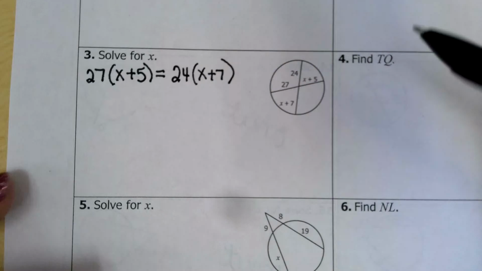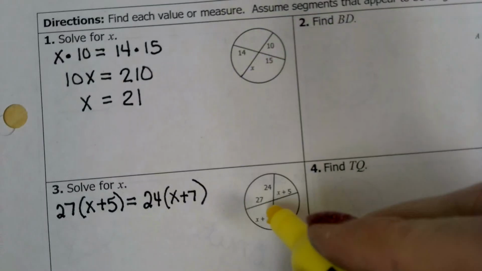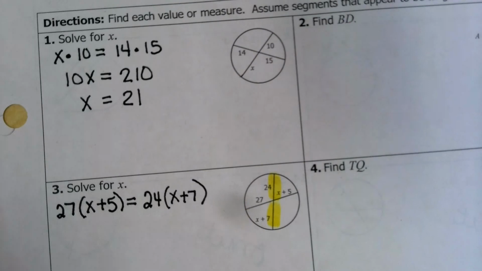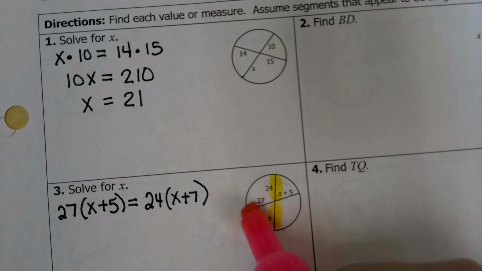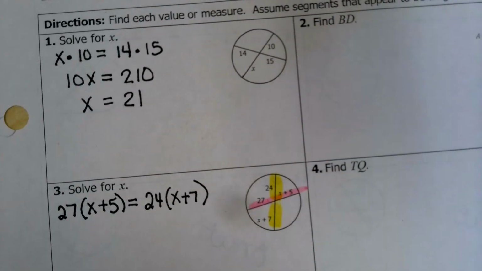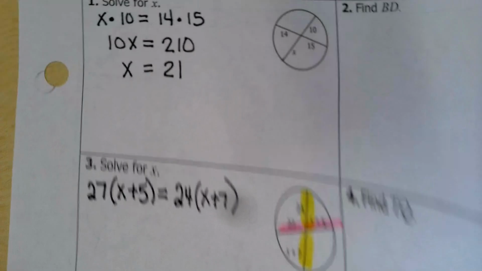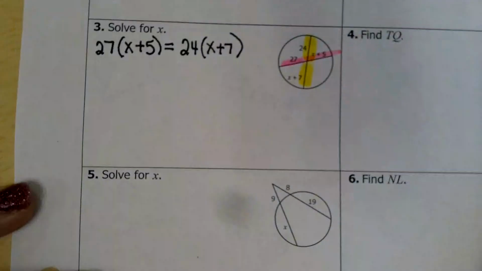All right, so look at how that is set up. If you need to use your highlighters, these two multiply together and these two multiply together. That's exactly what I did to work out this problem.